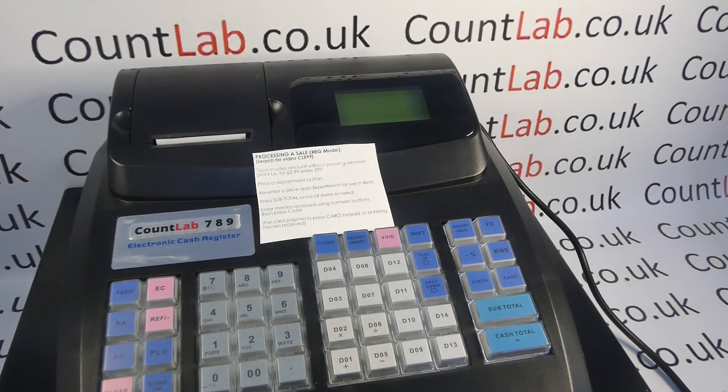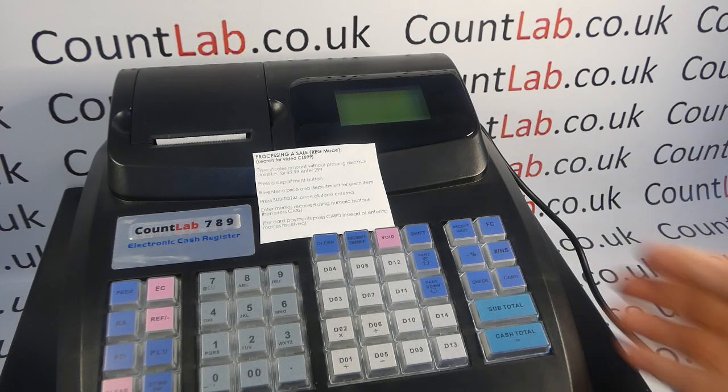Today's video from CountLab, we're taking a look at processing a sale on the CountLab 7S, 8S or 9S registers. In this video I'm using the model 9S, but the process is the same across the range. So to start with, I'm going to turn the machine on.